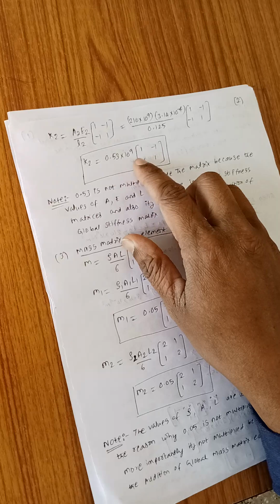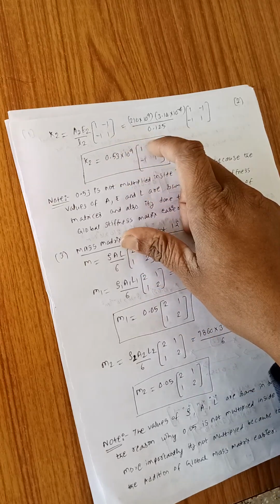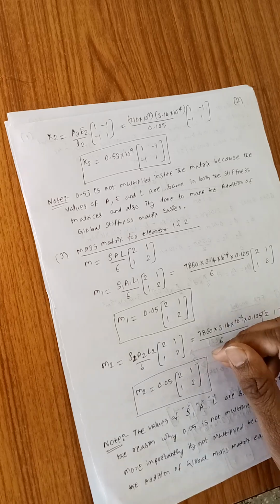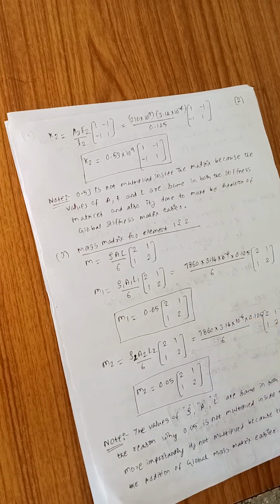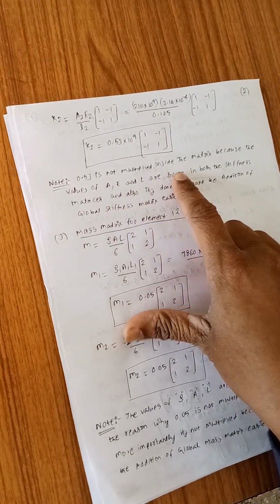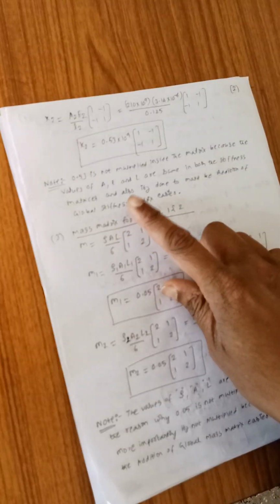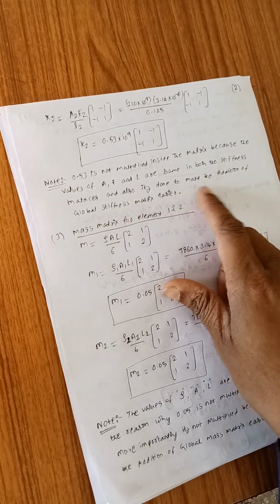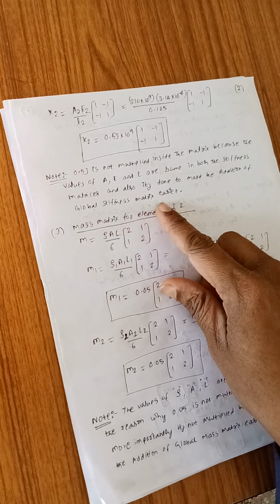That is the reason why we are writing it outside, because multiplying it inside is going to take too much time, and when you're doing the global stiffness matrix, it could be a bit difficult to add all those elements. That's why I've written it here. 0.53 is not multiplied inside the matrix because the values of A, E and L are the same in both the stiffness matrices, and also it is done to make the addition of the global stiffness matrix easier.